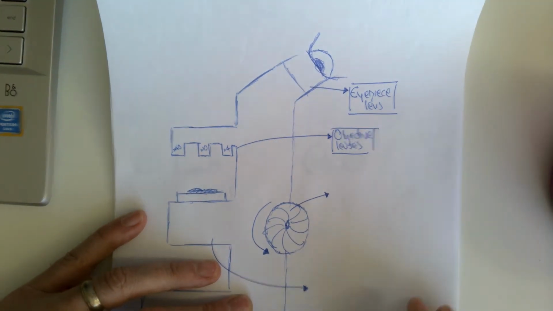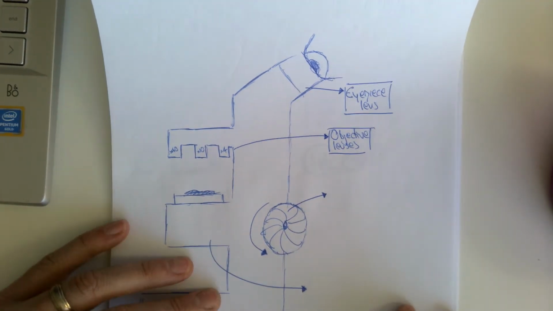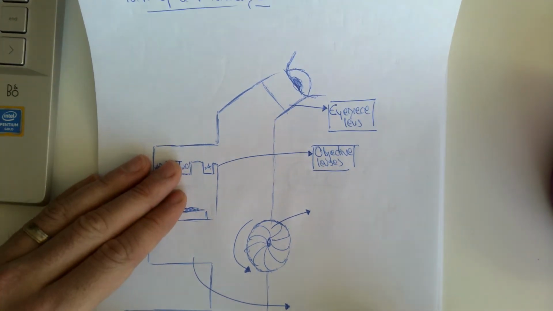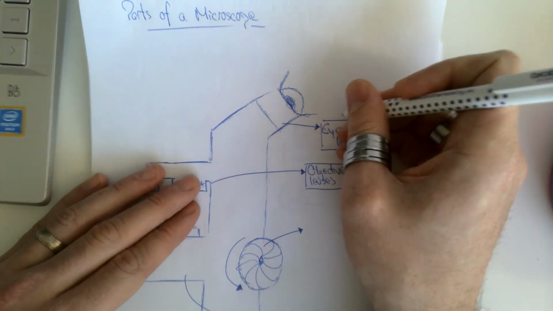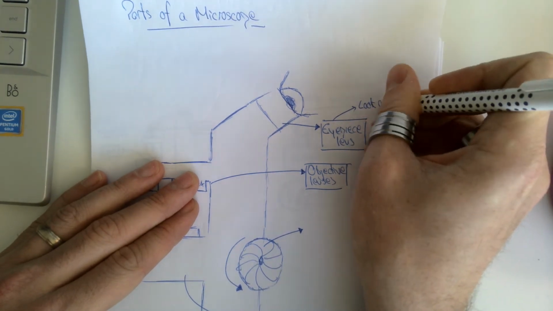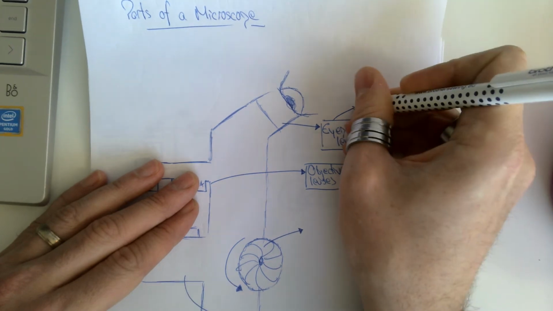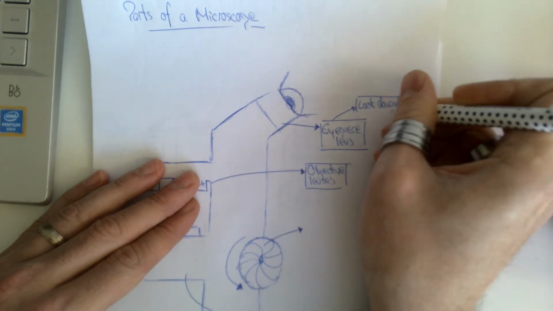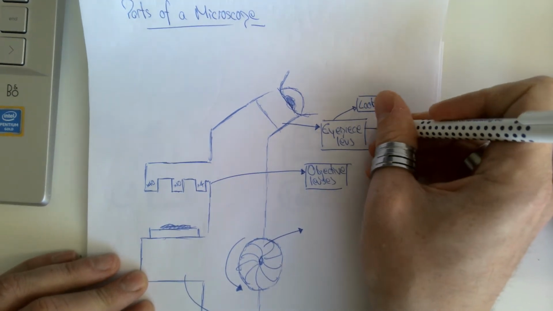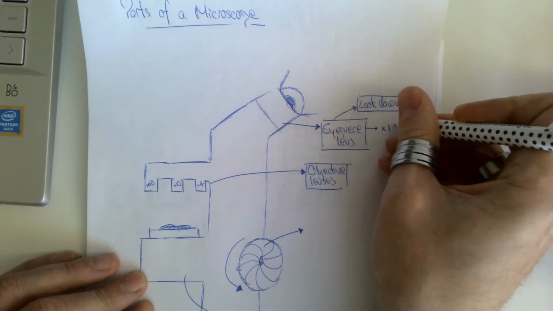Now, obviously, some of this is quite self-explanatory, but let's go through it anyway. So the eyepiece lens, obviously, is the lens that you look down, and it typically has a magnifying power of times 10.